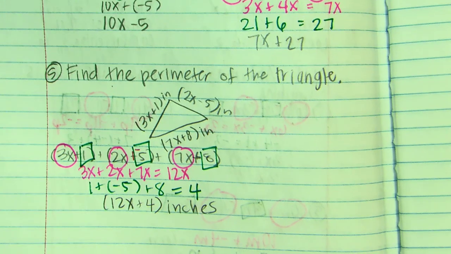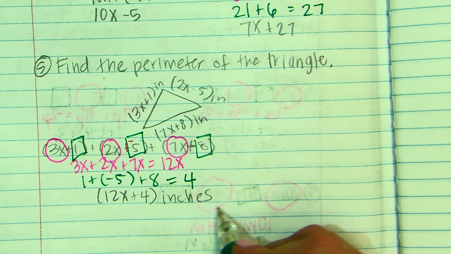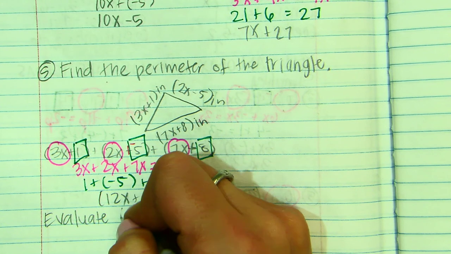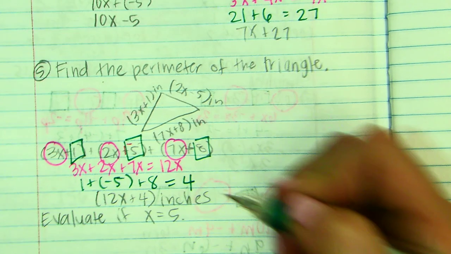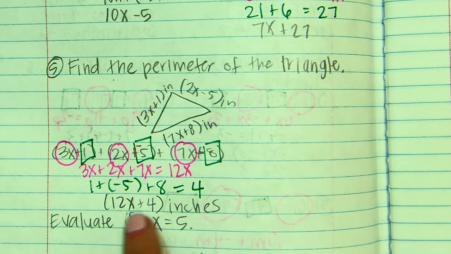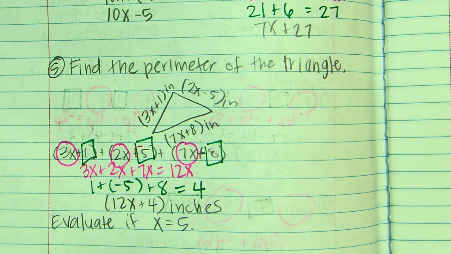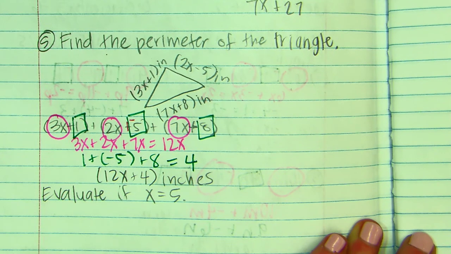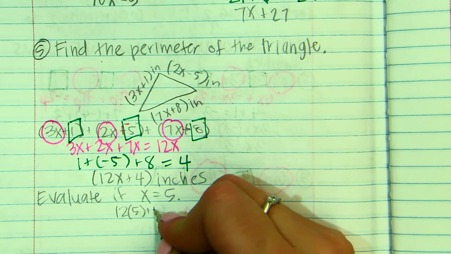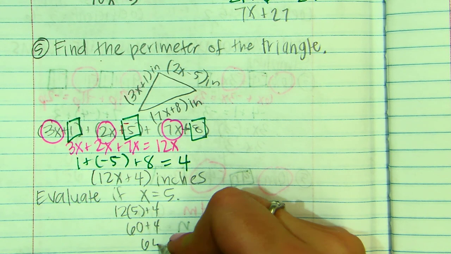Okay, then I want to find the perimeter. I'm going to put evaluate if x equals 5. So some of your problems might tell you to find the perimeter of the triangle in terms of x, which we did right here, and then it'll say to evaluate if x equals 5. So now I'm going to evaluate this expression if x equals 5. So I know I have to plug a 5 in for x. So I have 12 times 5 plus 4, so I have 60 plus 4, which is 64 inches.